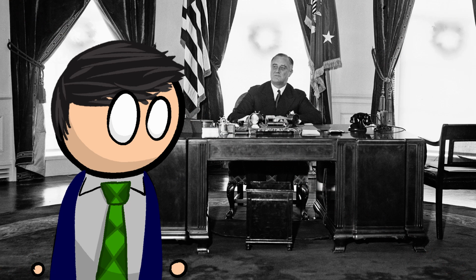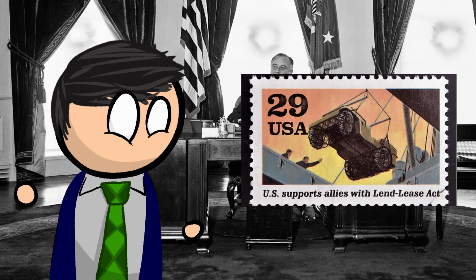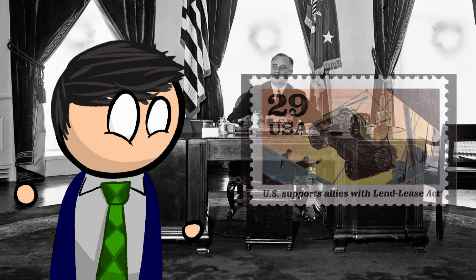FDR began to support the Allies in their efforts against the Axis following his re-election. An example of this is the Lend-Lease Act of 1941, which allowed the United States to support the Allies by exporting ammo, food, weapons, among other goodies while not violating its neutral position.